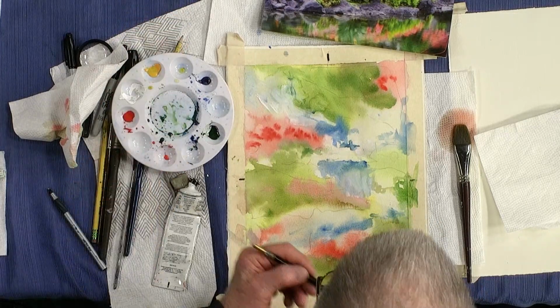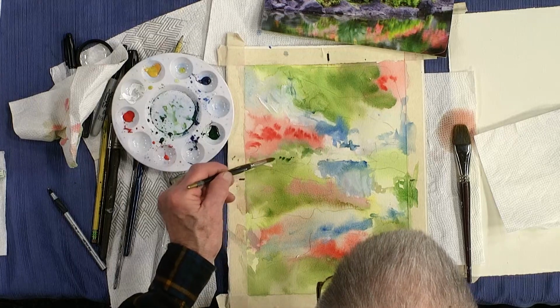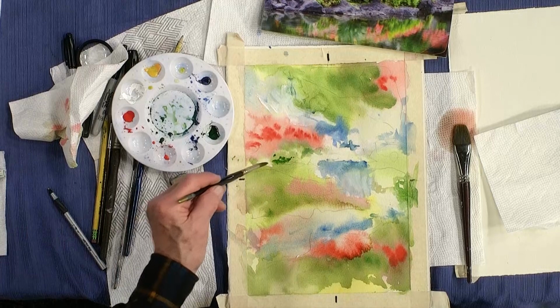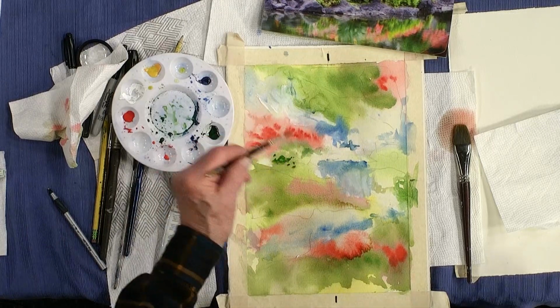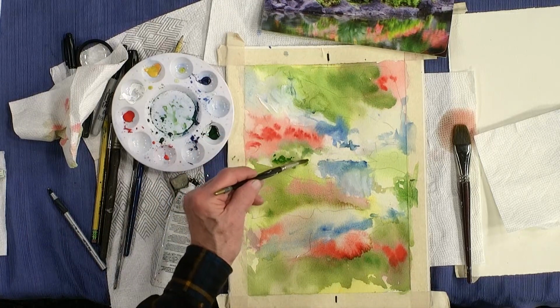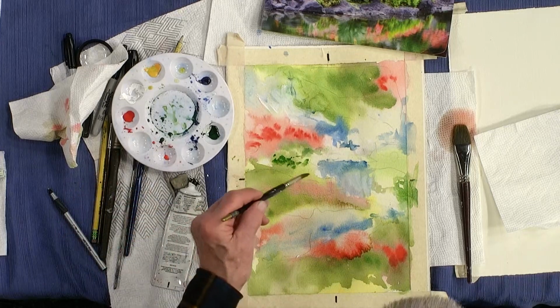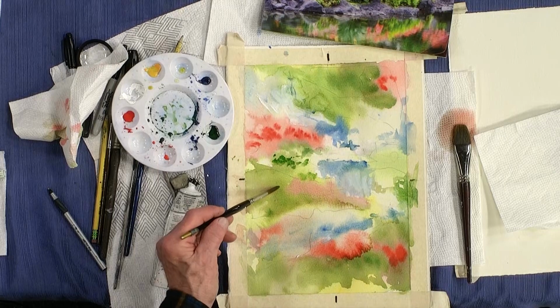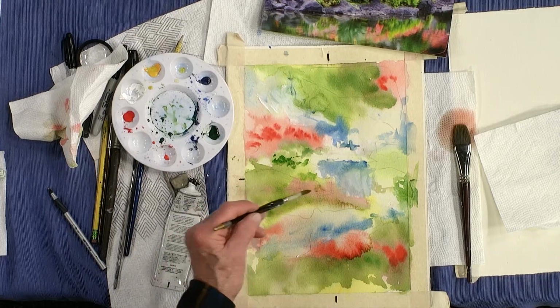Hit it a little bit. Let it dry a bit so it doesn't just kind of blend and bleed into the paper. You want some of this to stand out and hold up on the surface to show some of the leaves and texture that you may have in there. Jump around a little bit.